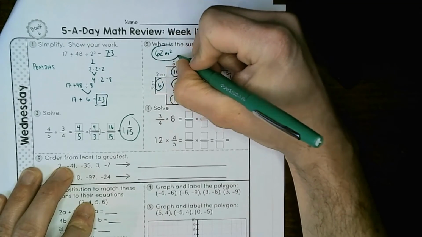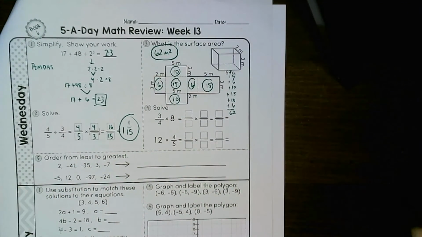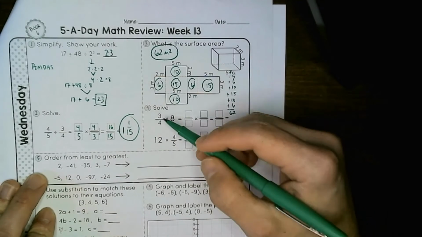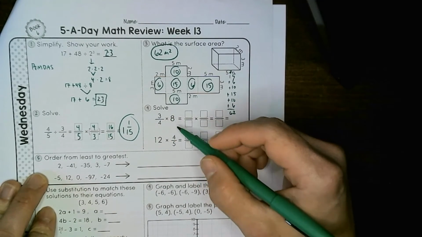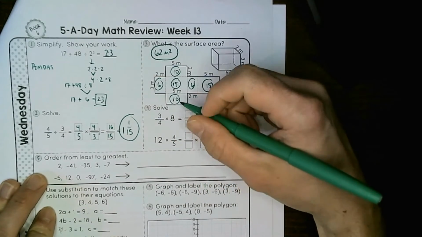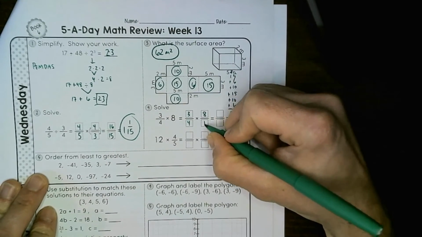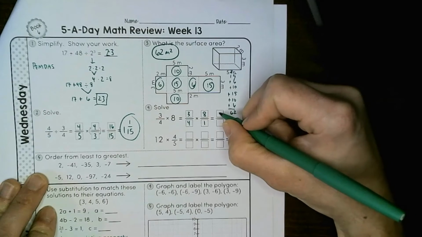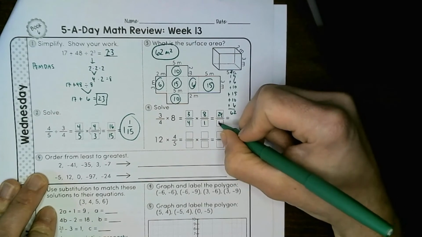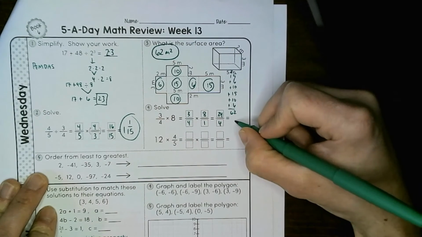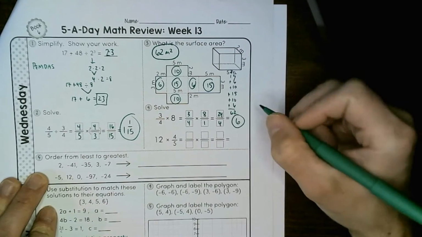All right, so now we have a couple of fraction multiplication by a whole number. So we're going to rewrite this as 3/4 times 8 over 1. And now we're going to get 24 on top, 4 on bottom. 24 over 4 is better known as 6. That simplifies to 6. So multiplying fractions, pretty quick, pretty easy.